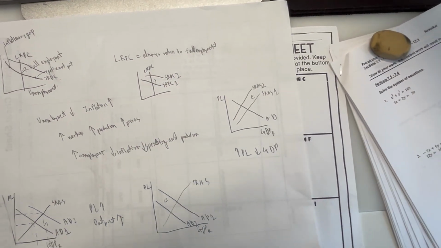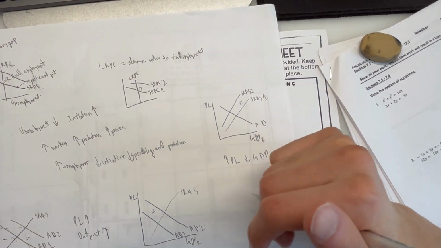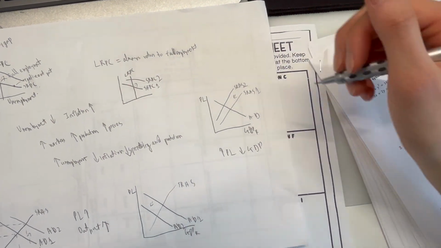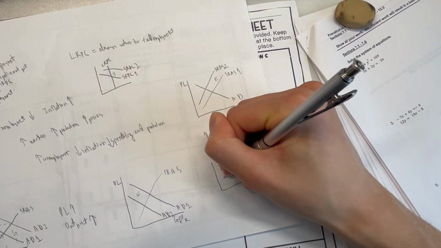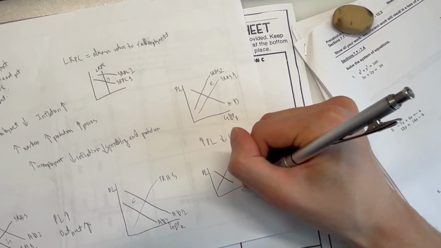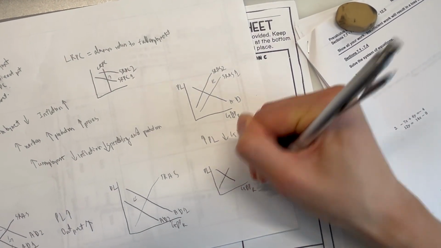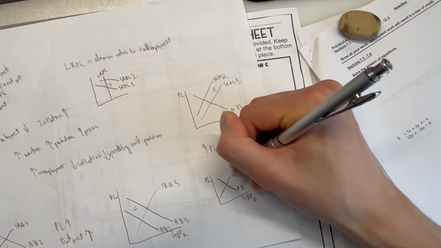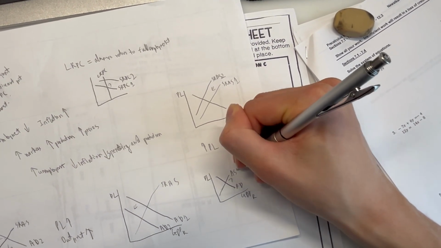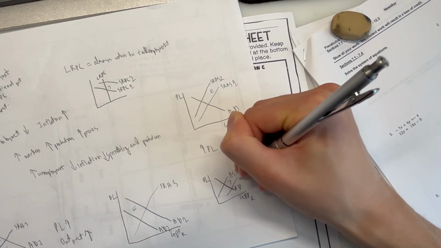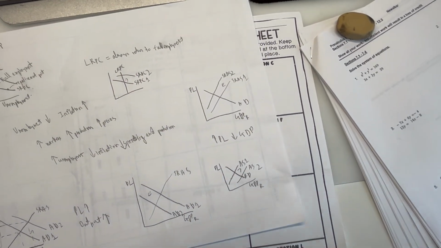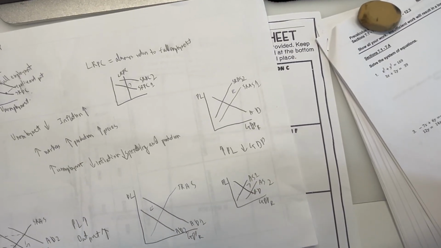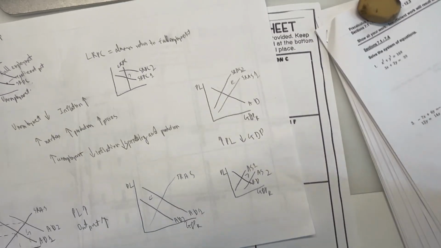And we have the other scenario when aggregate supply increases instead, which is shown by this. Aggregate supply moving. So the curve shifts right and output increases while inflation falls.